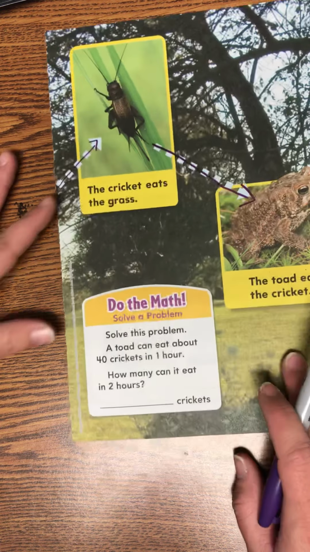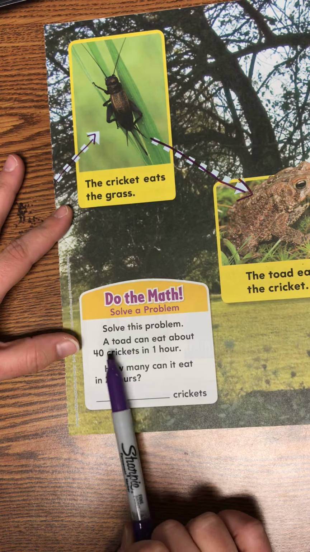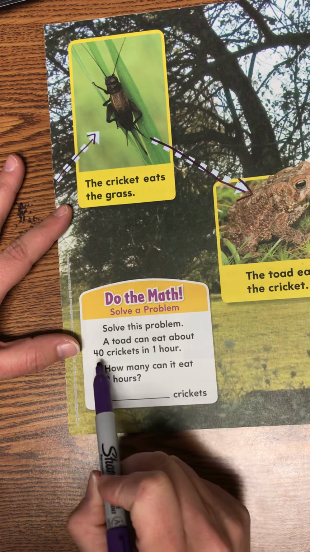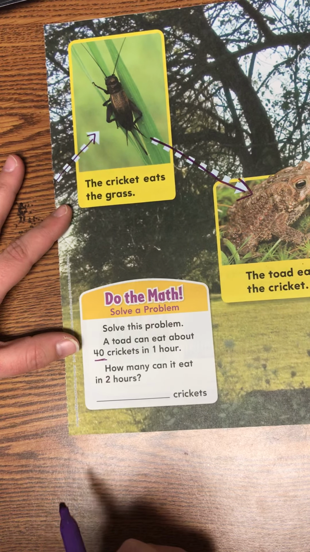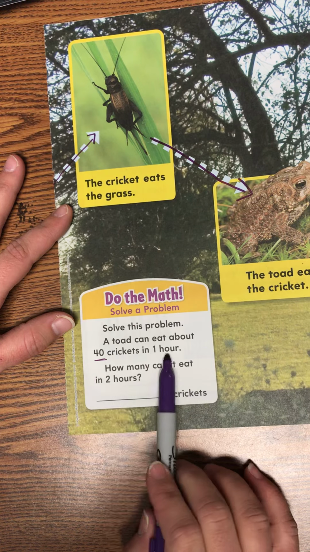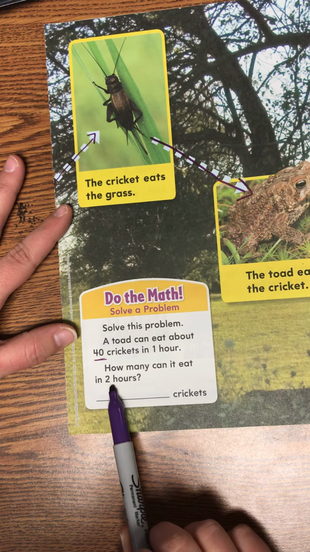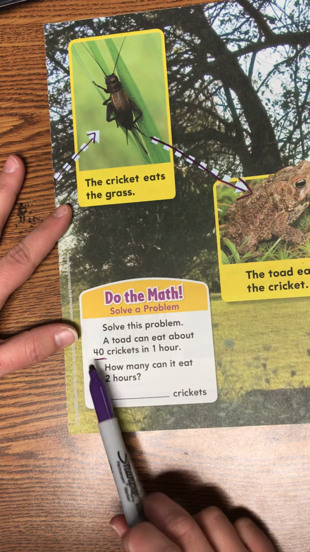Then we have a little math problem. It says, solve this problem. A toad can eat about 40 crickets in 1 hour. That's a lot of crickets. 40 crickets in 1 hour. How many can it eat in 2 hours? Well, let's see. 40 in 1 hour.